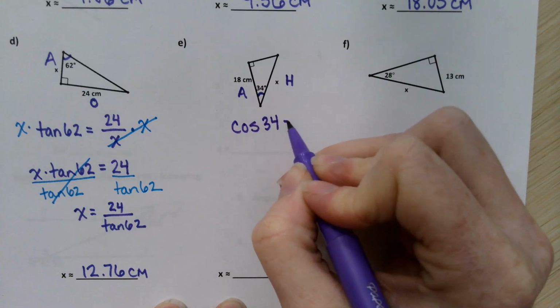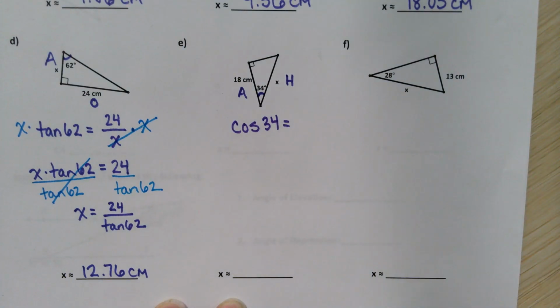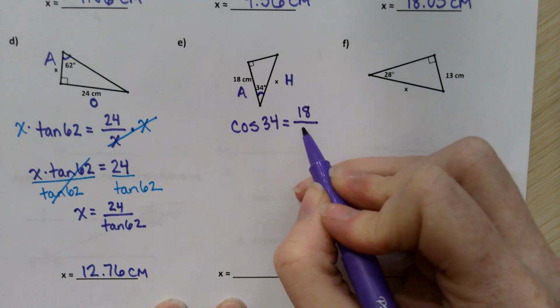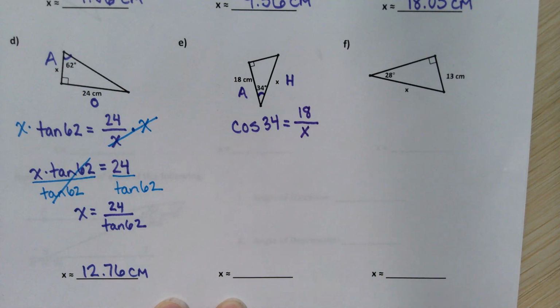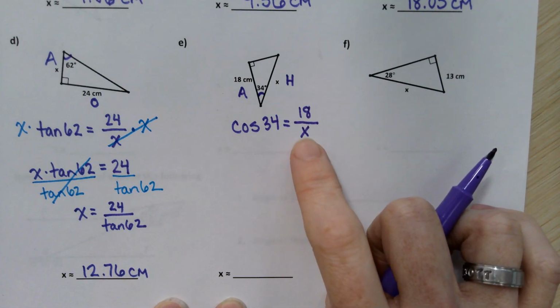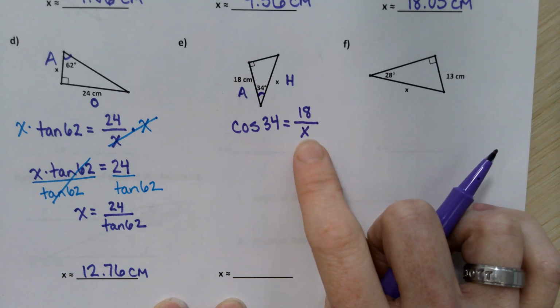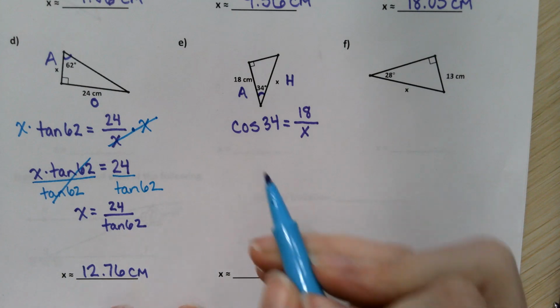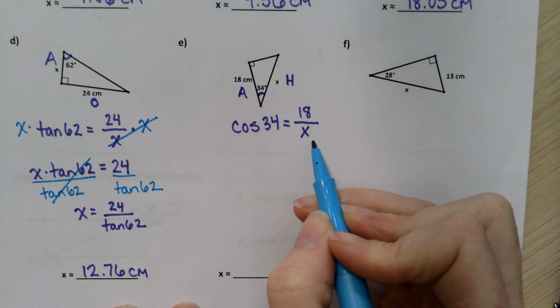So cosine of theta will be cosine of 34, the angle, and that's equal to the ratio of the adjacent on top and the hypotenuse on the bottom. So we do have another case where we are dividing by x. X is in the denominator of that fraction. So here's another way to think about how you could solve for x. Turn this equation into a proportion.